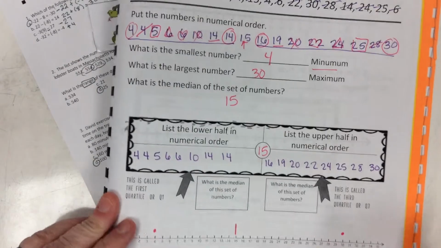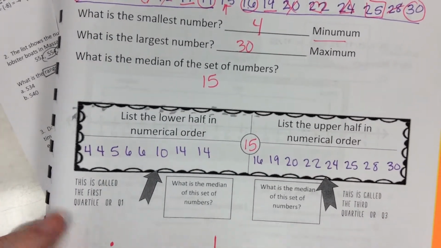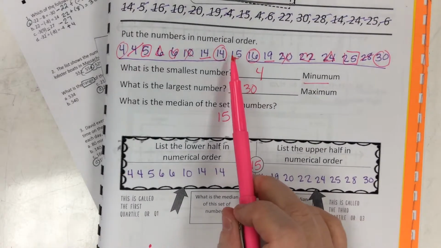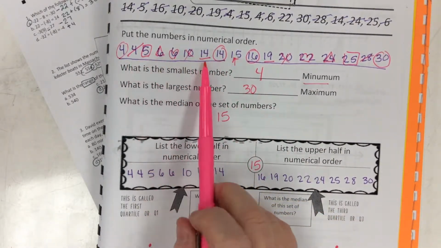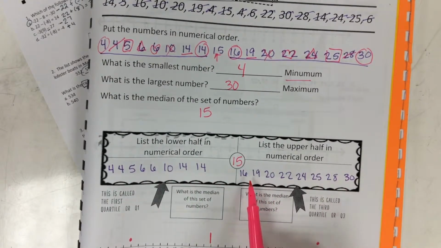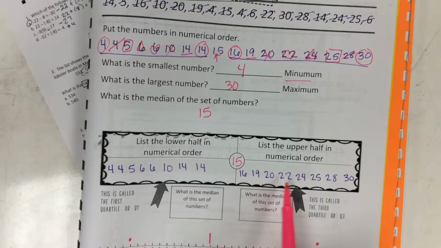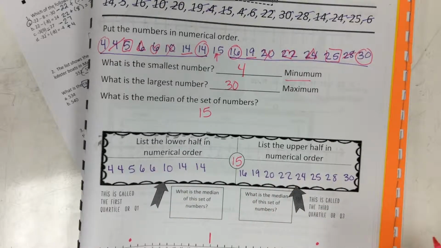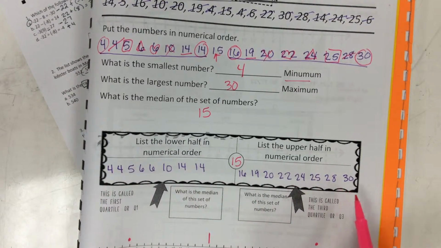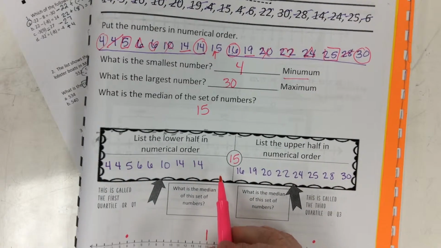All right, so now I wrote some of this on here for you already. But you're going to take the lower half of the numbers. That means every number that is left of your median, that's on the left side, and you're going to write them in numerical order. And then over here, you're going to write all of the numbers that are to the right of your median in numerical order. So I should have 8 numbers over here and 8 numbers over here. All right. So I have my minimum. We still include the minimum and my maximum, but my median is right there.